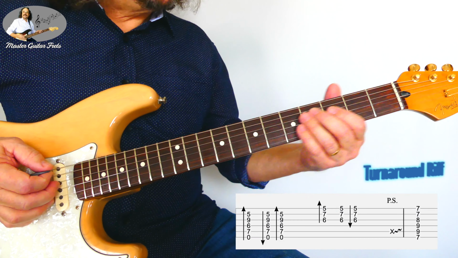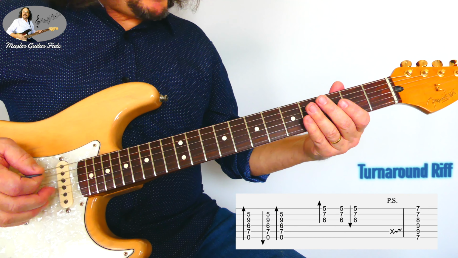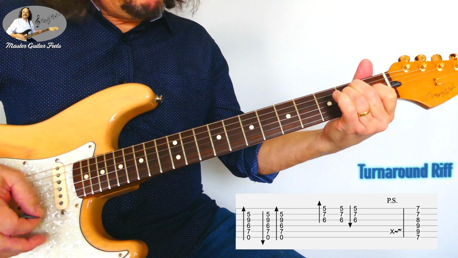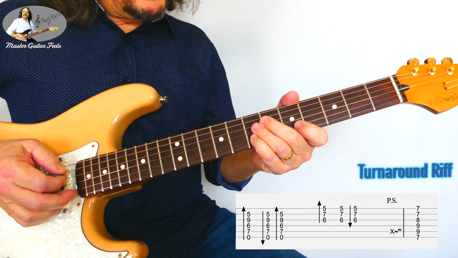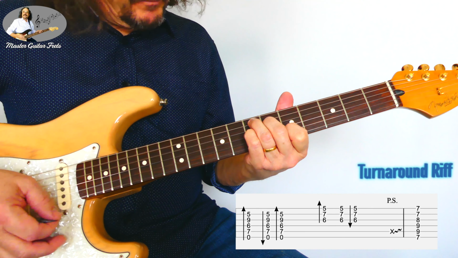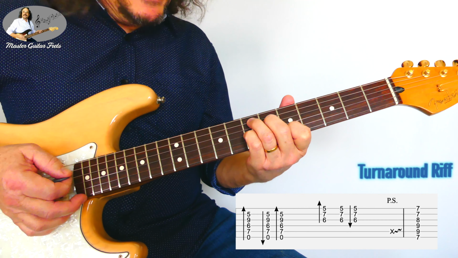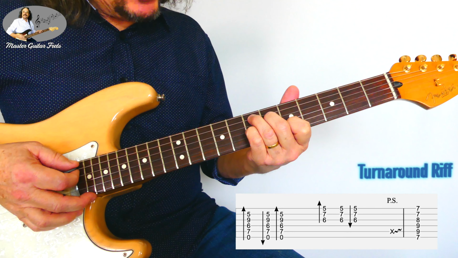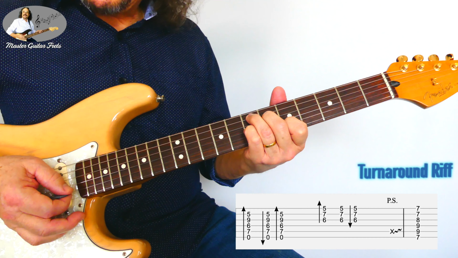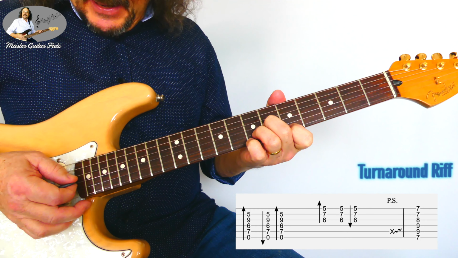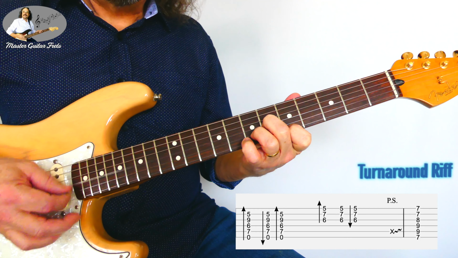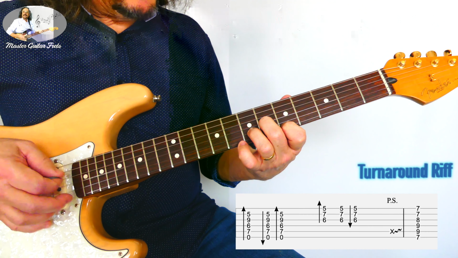Let's get back to our subject matter today, right? So we're back into the E, but now we're going to play it down here. So we play the E up here as a C7 shape. Half a bar. And then we play this. What is this? This is a D minor shape, right? And we play that on the 5th fret.